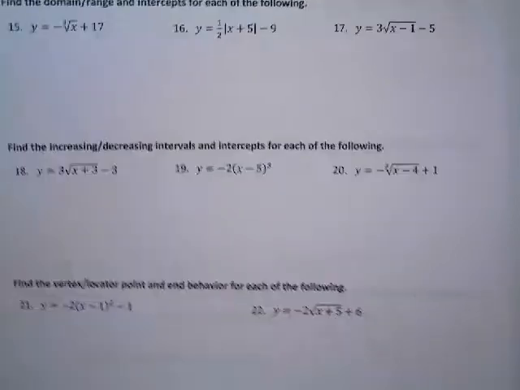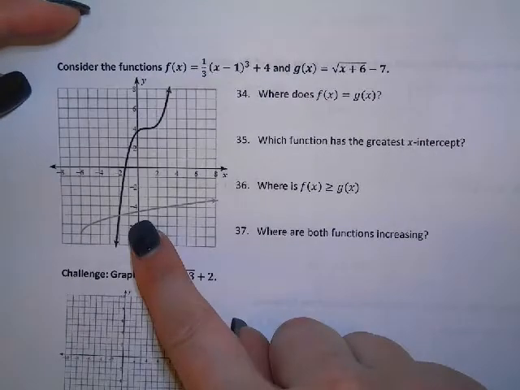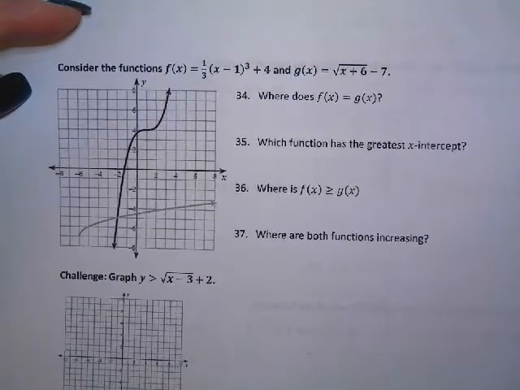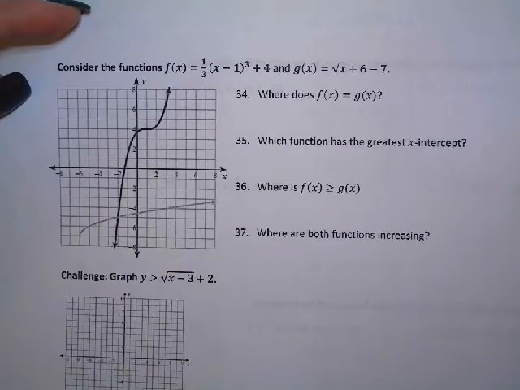And then you'll notice we've got some questions about increasing, decreasing, domain, range, max, min, all that stuff. And then our new favorite, these ones where we compare graphs. Aren't those our favorite? Don't we love those? So we can go over those together if we get to the point where those are helpful. All right, let me hand these out.